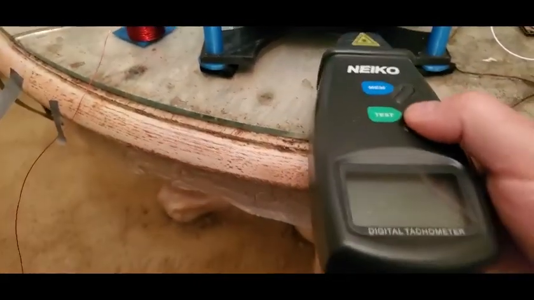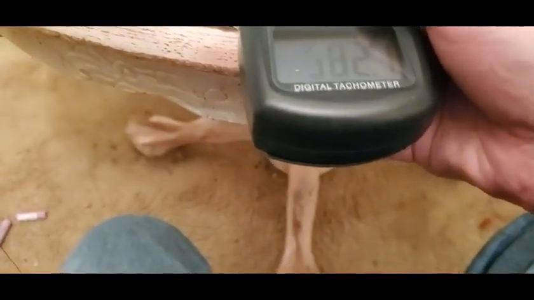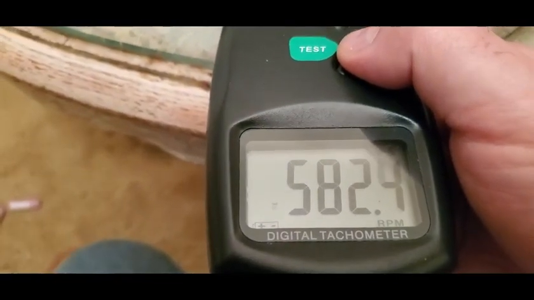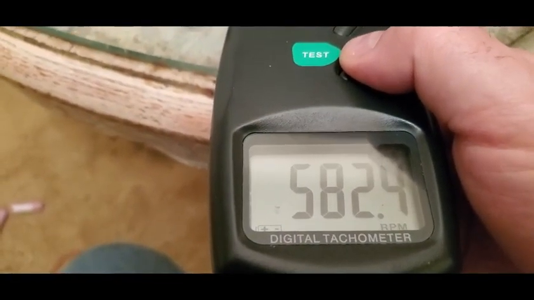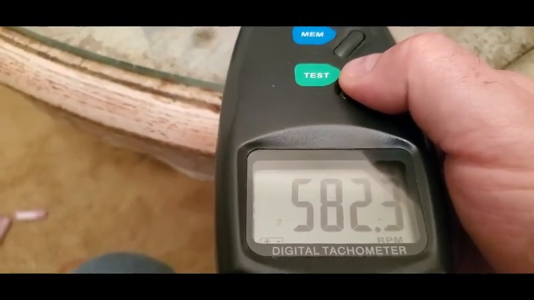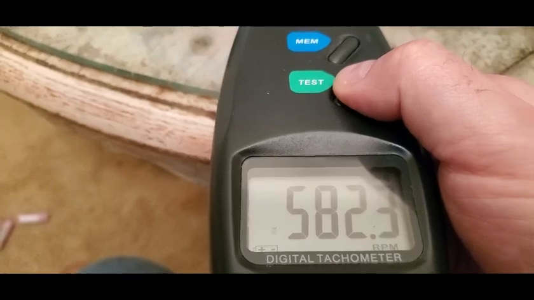So, hopefully it's steadied out now. Yeah, 582. So a good bit faster, and I think that's because the rotor's balanced. Now, the thing's wobbling to heck, but the force is balanced on the rotor.